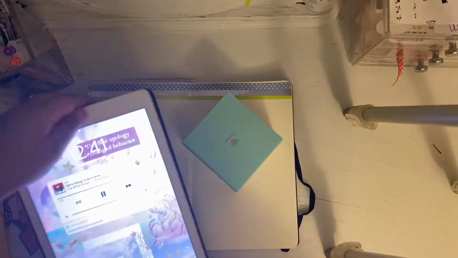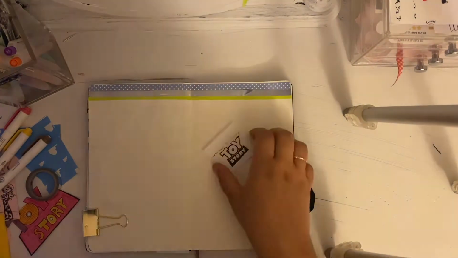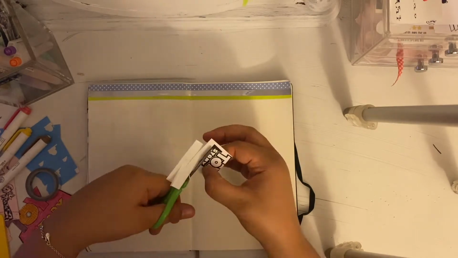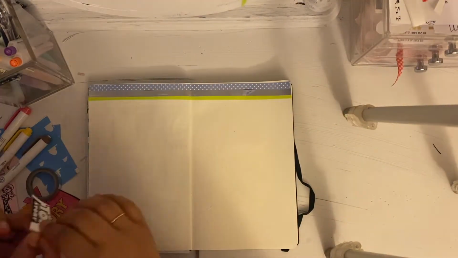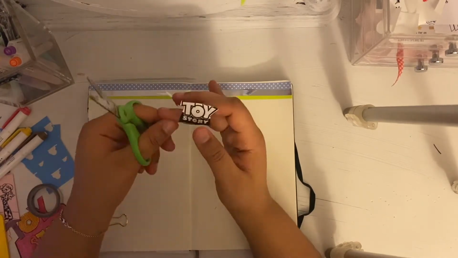So although I wasn't prepped to create this Toy Story spread, I decided to go with the flow and use those pink sketches even if they didn't match my Buzz Lightyear theme. I printed out the logo using my foam memo printer, and I just had a lot of fun doing this.